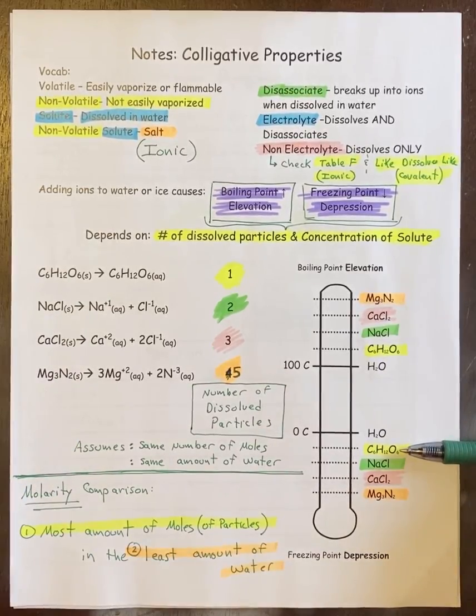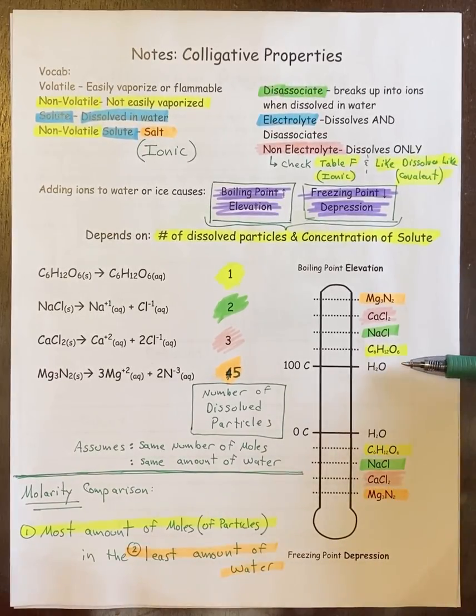Now, you don't know how to calculate exactly how much above 100 or below 0 it is, and we're not going to learn that. That's a topic we skip. But you just need to know that the boiling point would be higher, and the freezing point would be lower. And then relatively, since NaCl breaks up into 2 particles, NaCl would also go up, but it would go higher than glucose, and it would be lower on the freezing end than glucose.